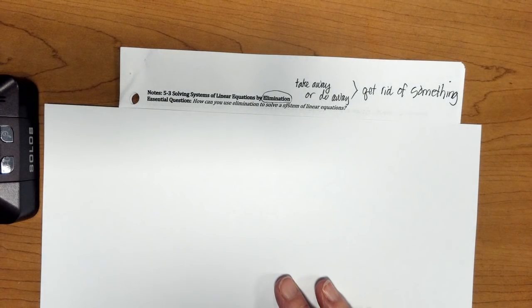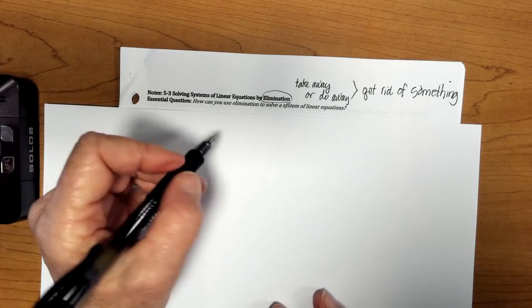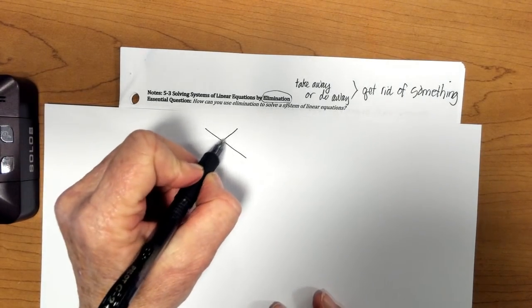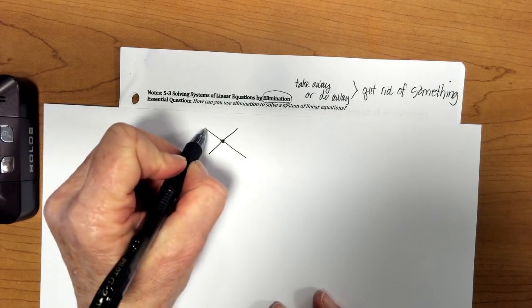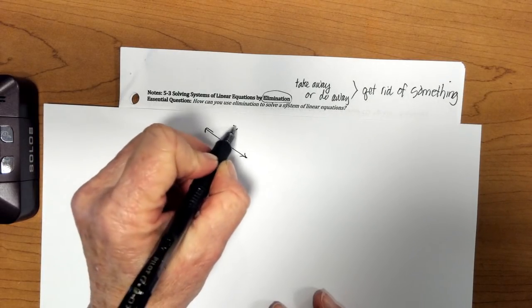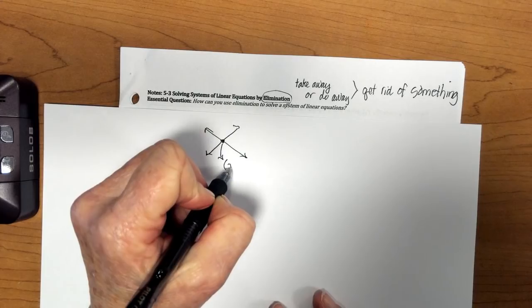solve. So remember, in lesson 1 we graphed. We were looking for points of intersection. So again, if I have a point of intersection, this is my solution of x comma y.